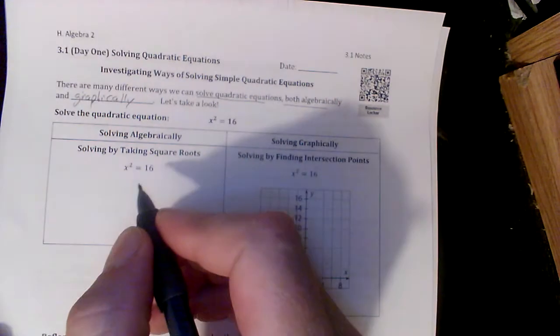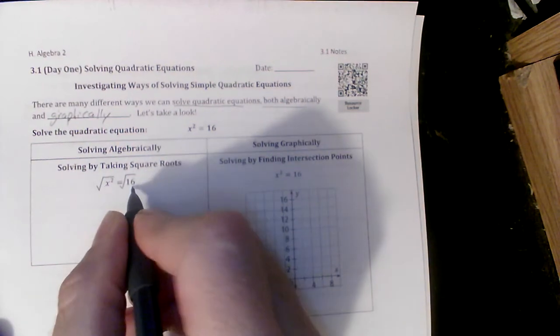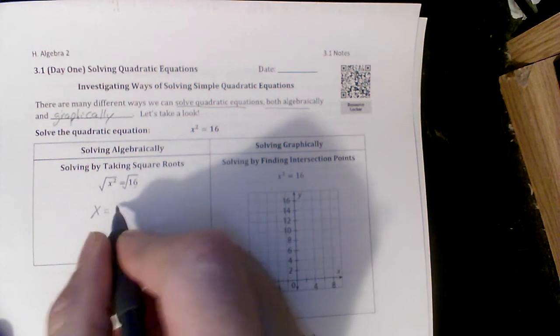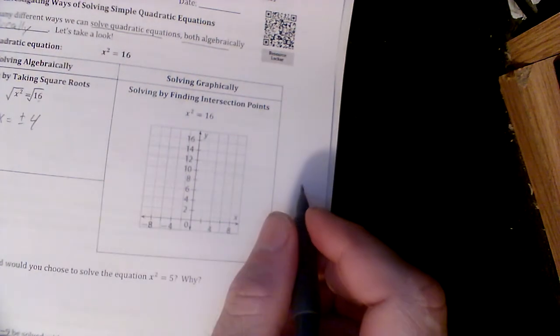Alright. We could solve this by taking the square root of both sides. When you do this, you've got to remember, anytime you take the square root, your answer could be both positive and negative, the other side, right, when you get down to the square. And you can also do this by graphing.